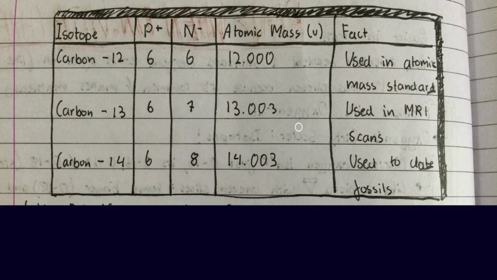Now over here, I have a picture of my notes. I'm so sorry if it's messy. Here we've used the example of carbon. So carbon has three different types of carbon. Those are isotopes. Now, crazy, shocking, right? Normally, you've seen that carbon's atomic mass is 12.011.